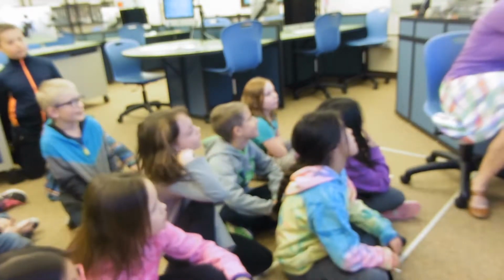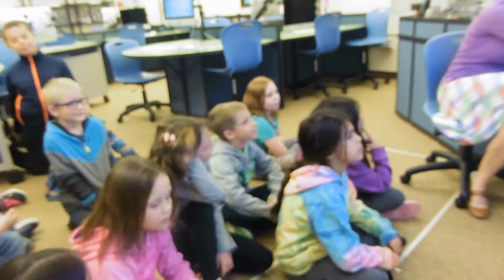All right, when we get to the STEM lab, where do we get our directions from? The computer. All right, so where do we need to go? The rocket. Where's the rocket? Oh, there we go.